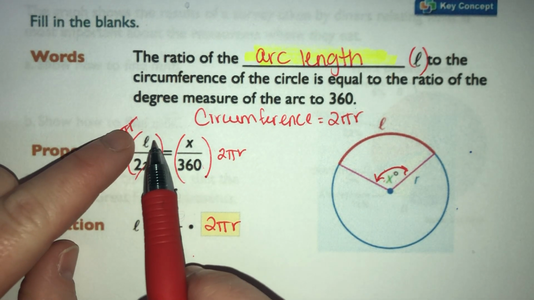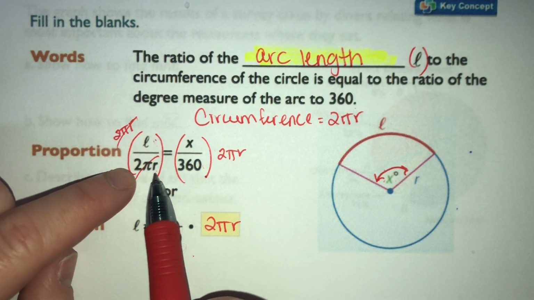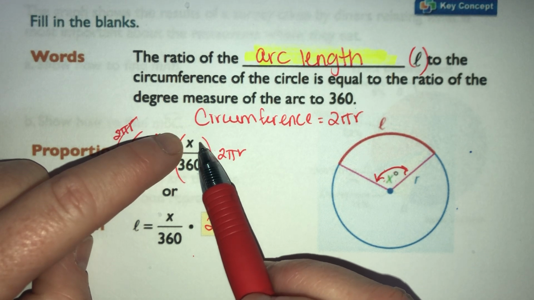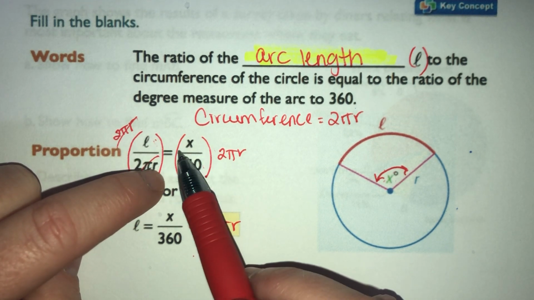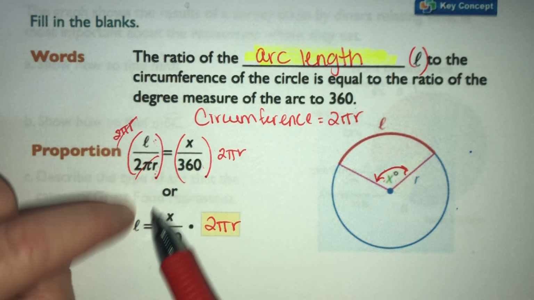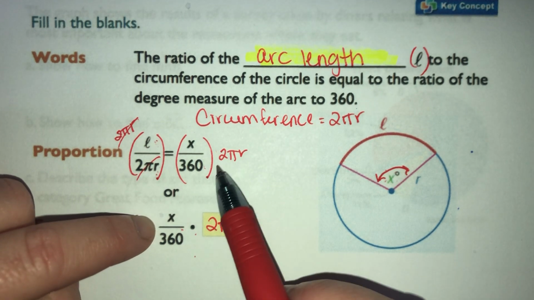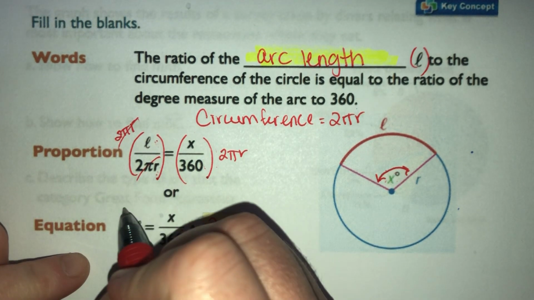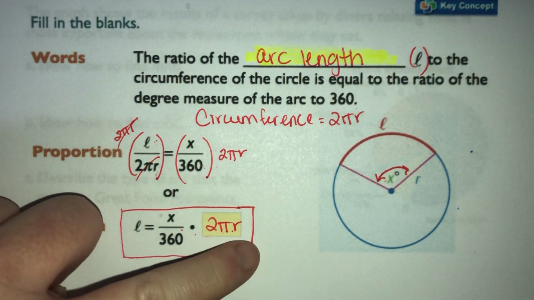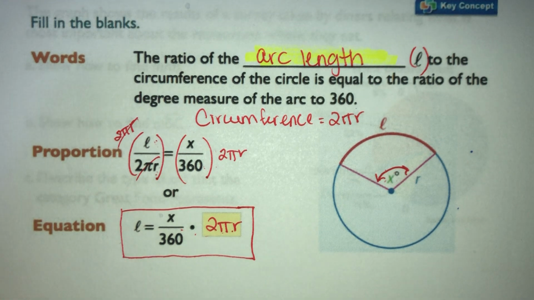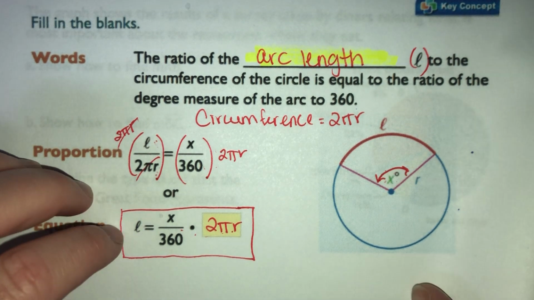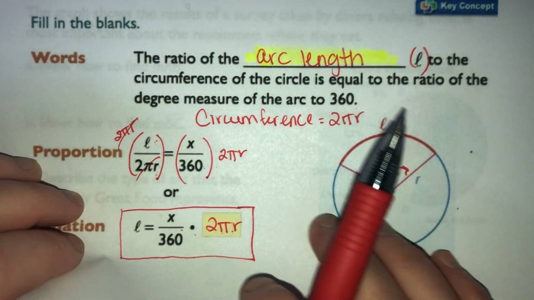So you can either say the length of just our arc over the full circle length, the circumference, is equal to the measure of just our arc over the full circle measure, which is 360. If I rearrange that to get arc length on one side by itself, then I get this times the circumference of the circle. So this is the formula that we're worried about when we're solving for arc length. If you can't remember this or you get confused, try and go back to this proportion because it's the same thing. All right, so we're gonna do a couple examples on that.